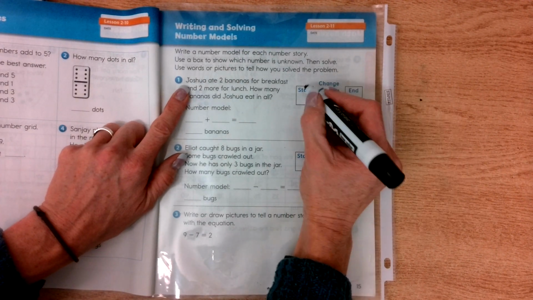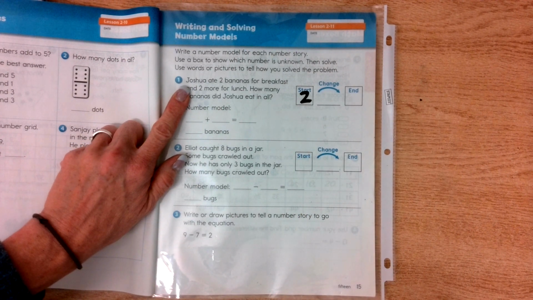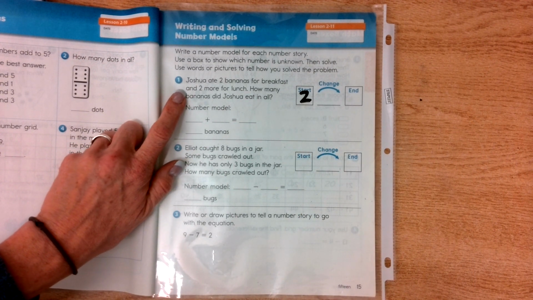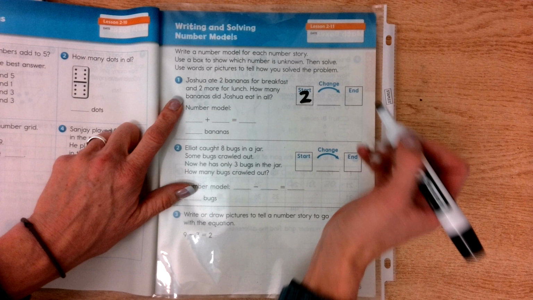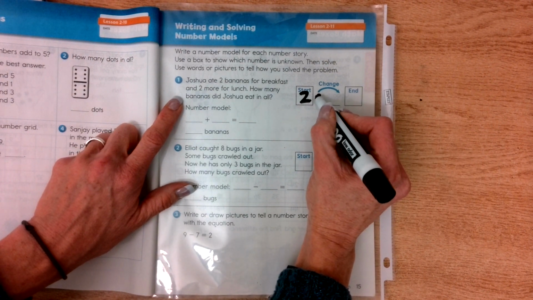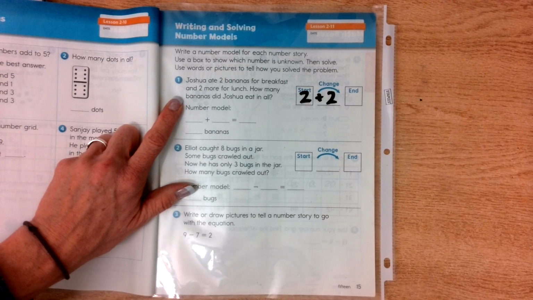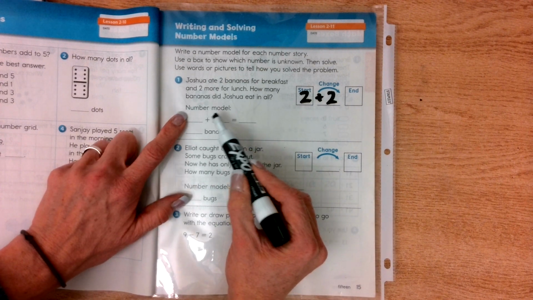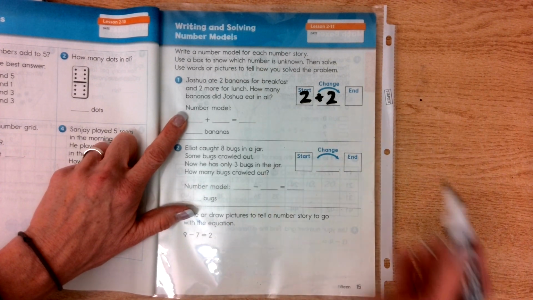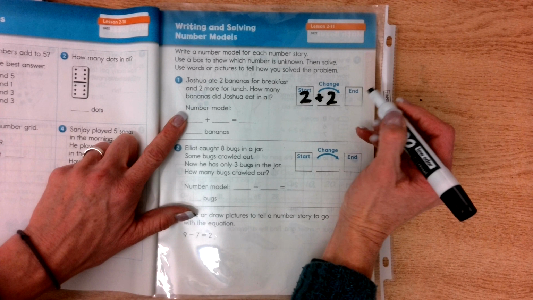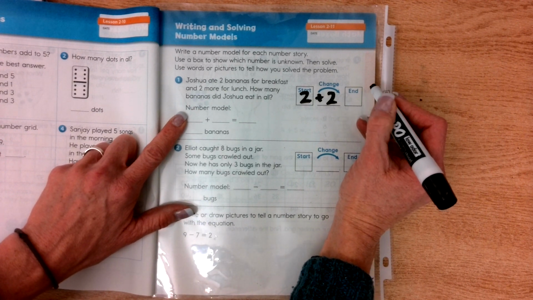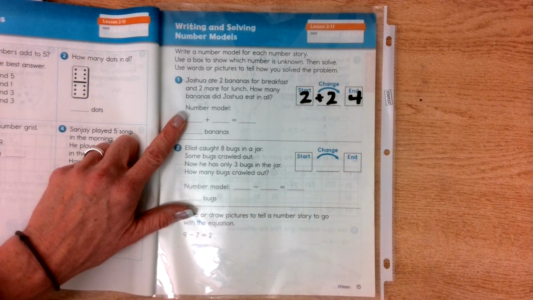So Joshua ate 2 bananas. So what's my starting number? Do this with me, please. For breakfast, and 2 more for lunch. Okay, more means add. Okay, got it. How many bananas did Joshua eat in all? Okay, I got this. 2 plus 2 is, can you guys tell me? You got it. It is 4.